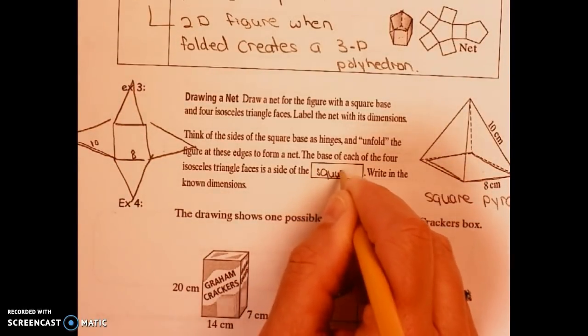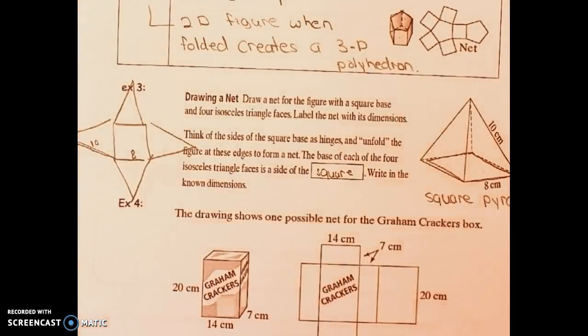Saying each of the 4 isosceles triangle faces is a side of the square.